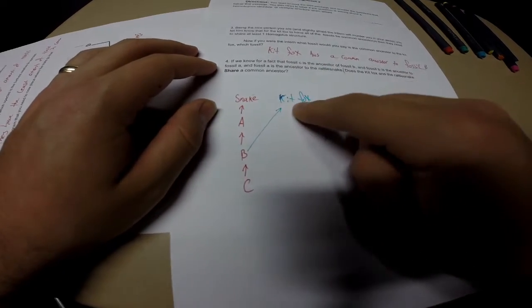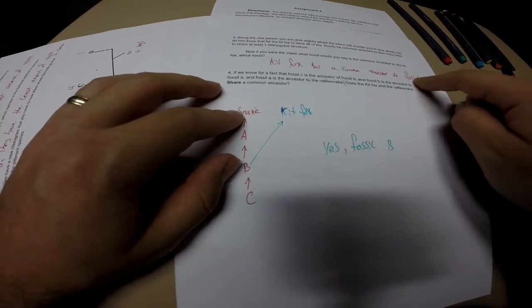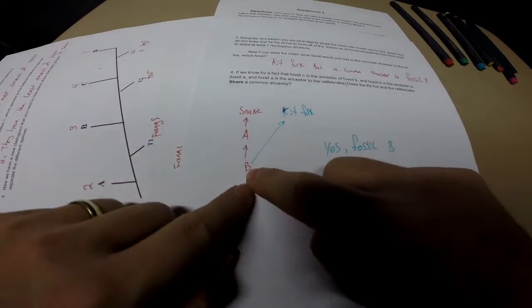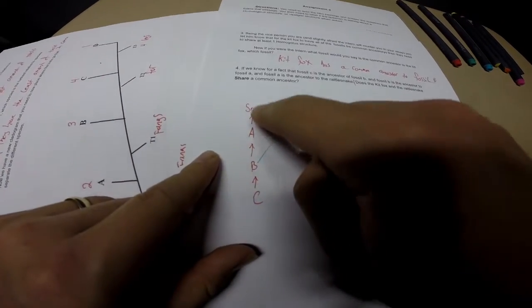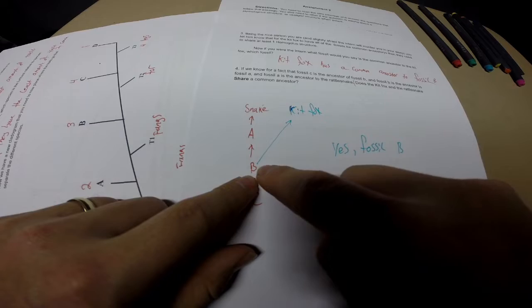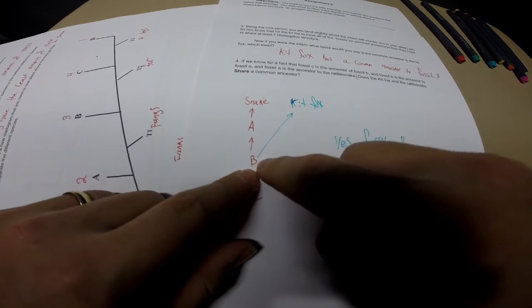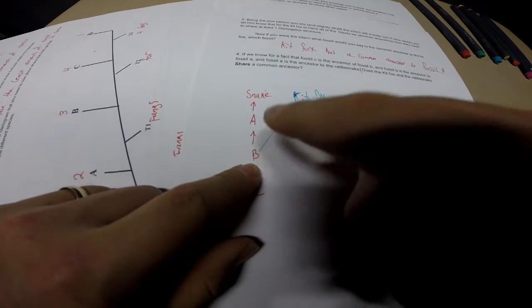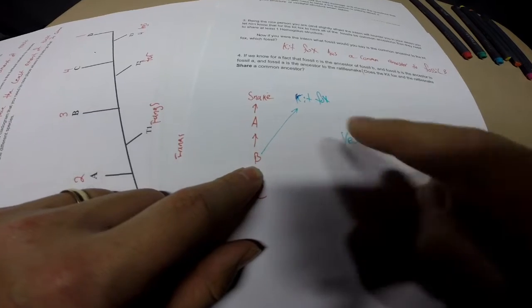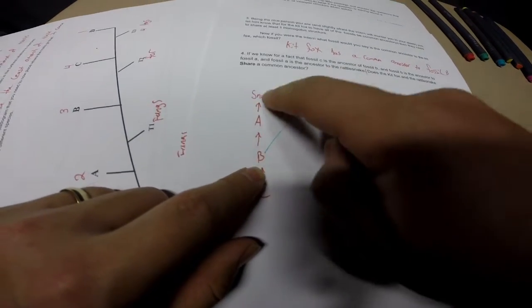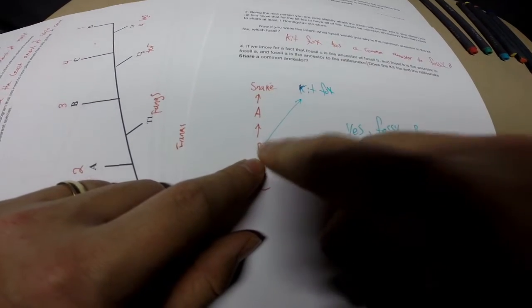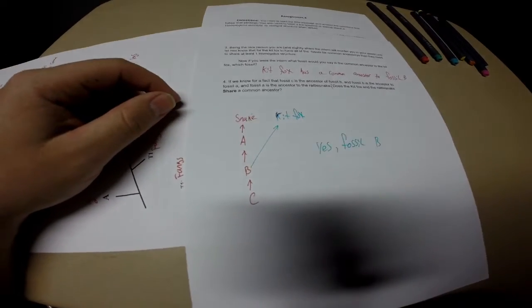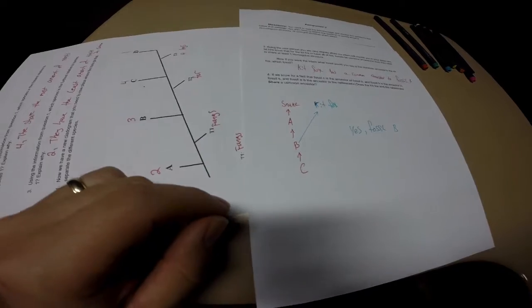So if we said the kit fox has the common ancestor with B, then yeah, because all 3 of those are the common ancestor for the snake, and the kit fox has a common ancestor with that species B, that fossil B. So yes, fossil B is the common ancestor the snake shares, and so does the kit fox. So that's assignment 2.